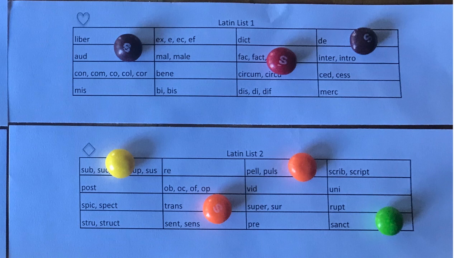Once the students get used to the bingo games, they can play with only a few volunteers to help if the older students help the younger students find the roots on their cards.